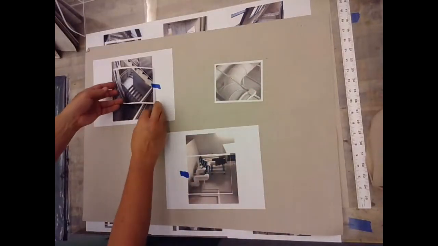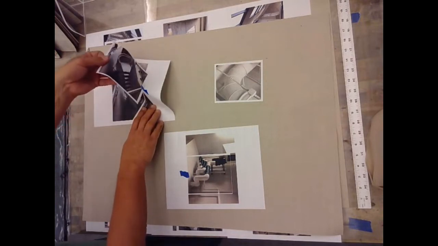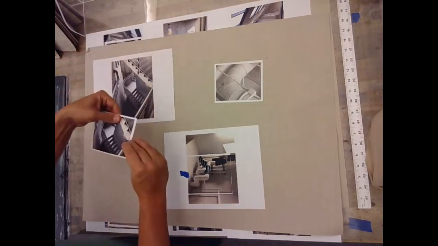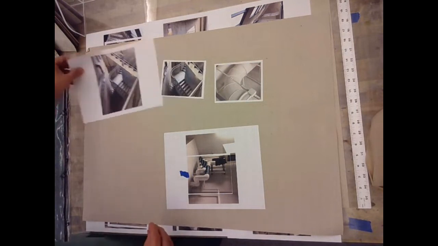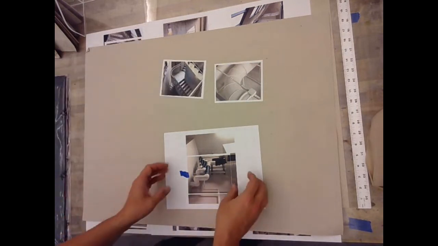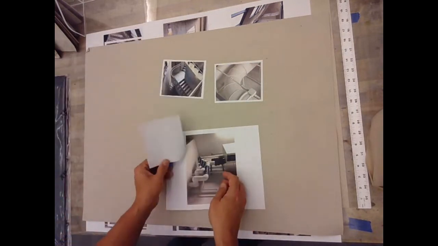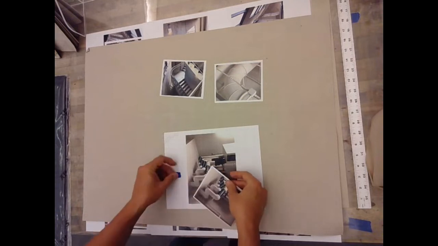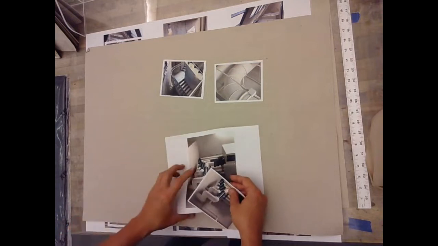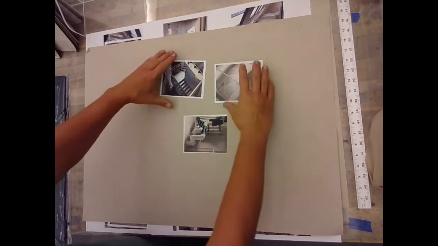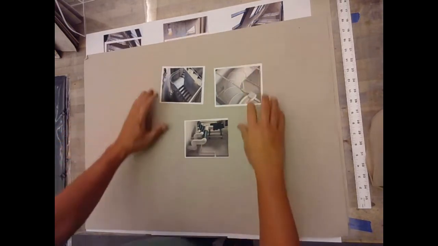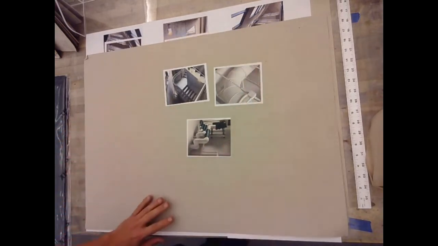This downward view on this staircase seemed to work pretty well. And this jumble of pipes had a lot of intricate movements that I thought would be kind of interesting. So I finally sort of whittled down my dozen or so images to these three.